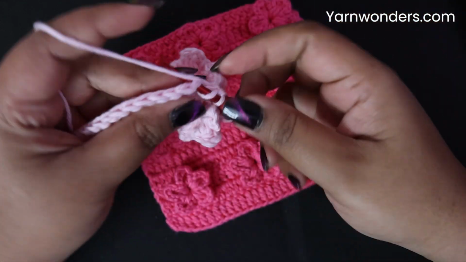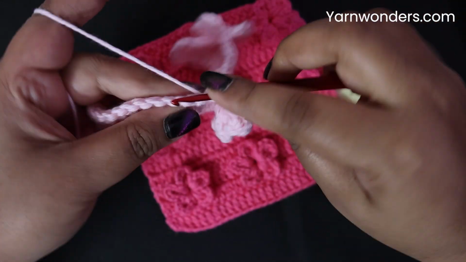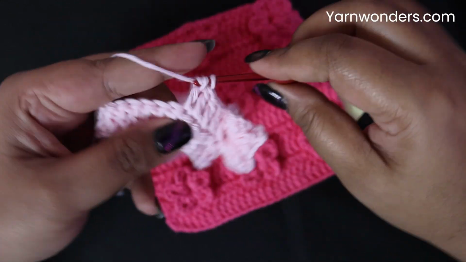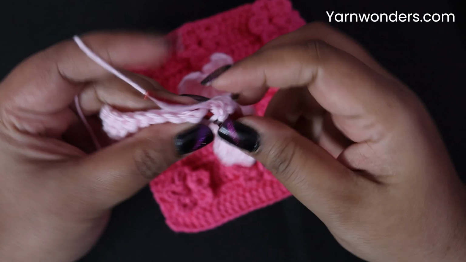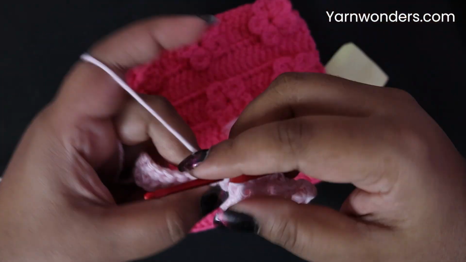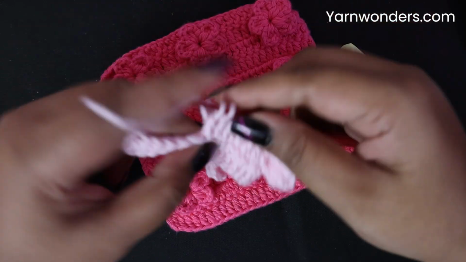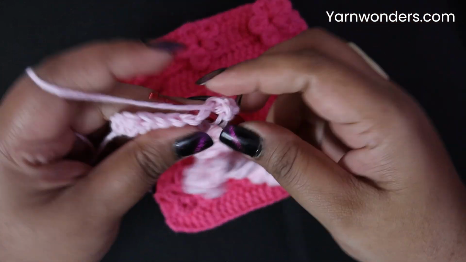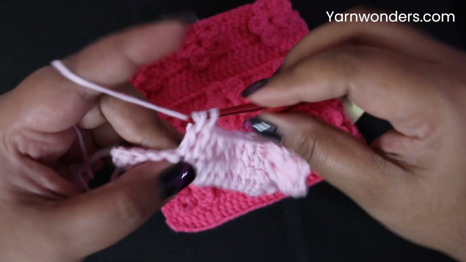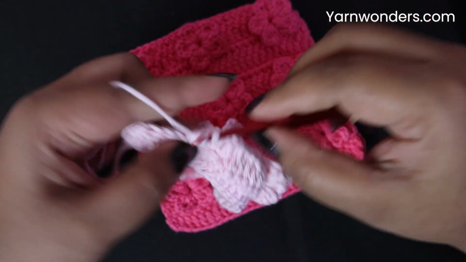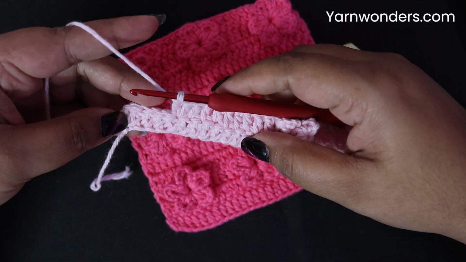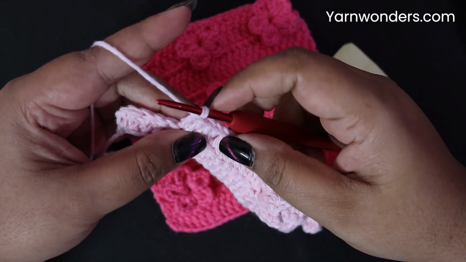Again 10 double crochets: 2, 3, 4, 5, 6, 7, 8, 9, and 10. Again into this we are going to do the last flower, and at the end of it we'll have 5 stitches left.